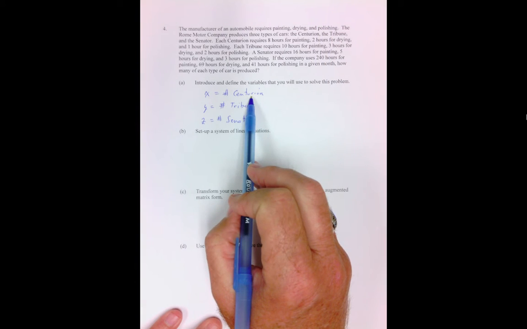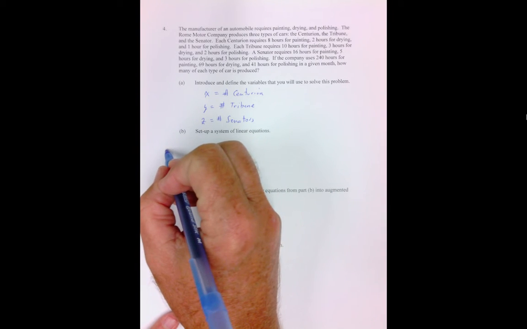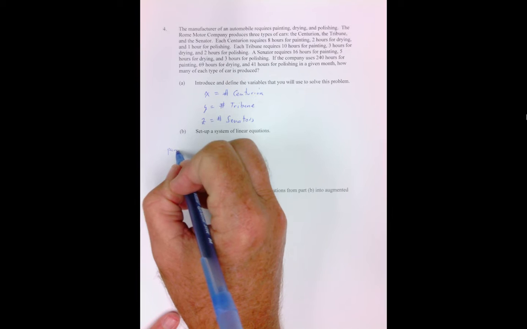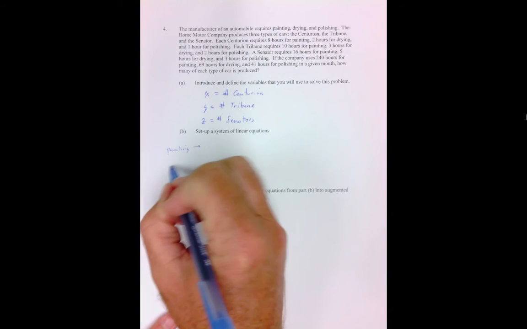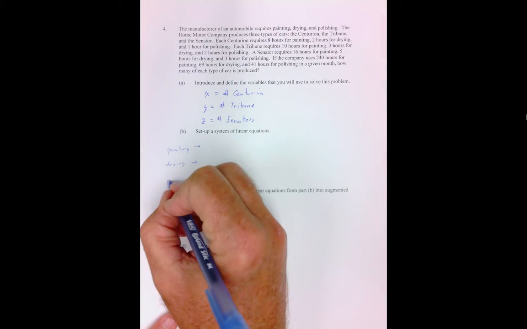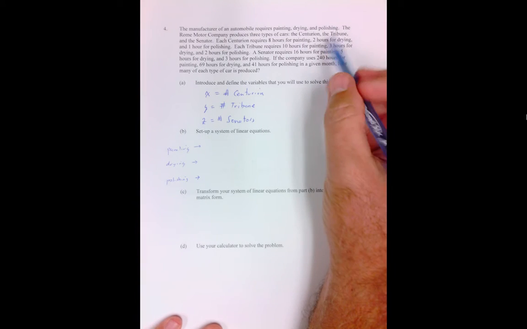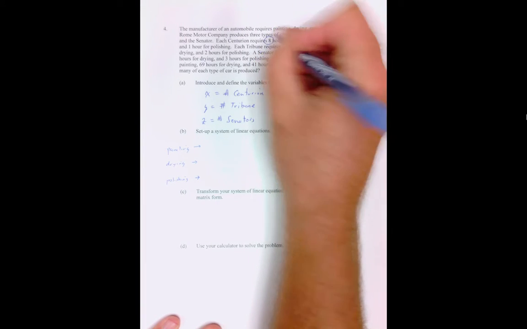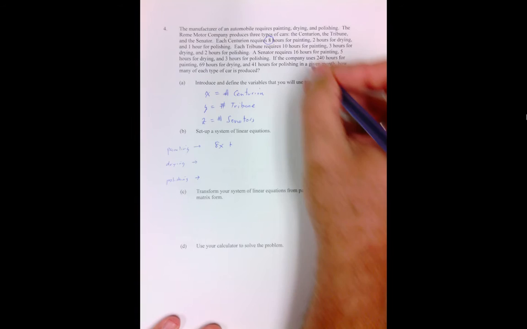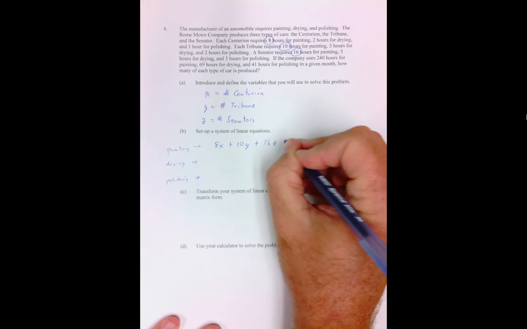Each centurion requires so much painting, so much drying, and so much polishing. So we're going to have an equality for painting. We're going to have an equality for drying. And we're going to have an equality for polishing. All right, so let's circle things as we go. Painting, painting, and painting equals total painting.